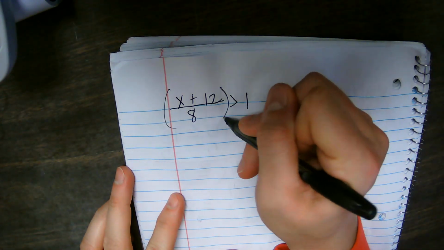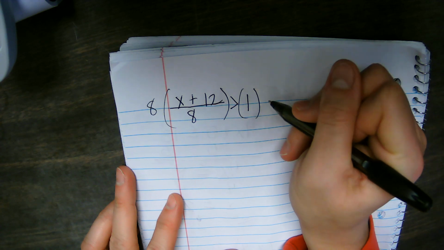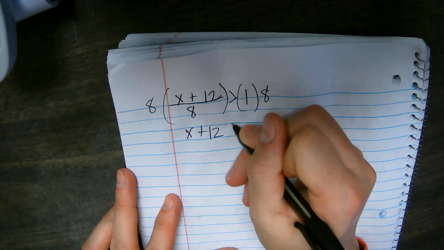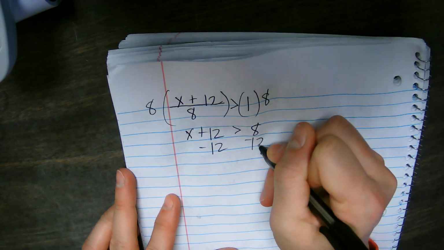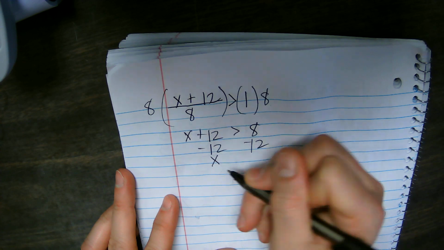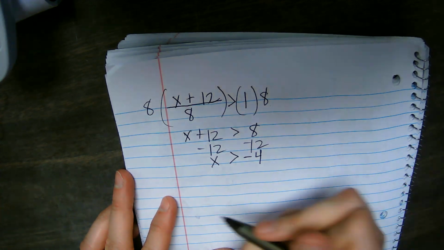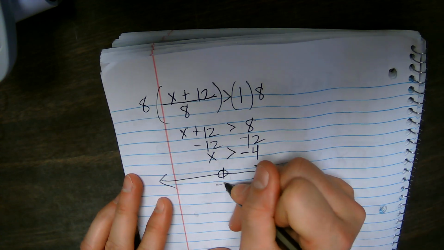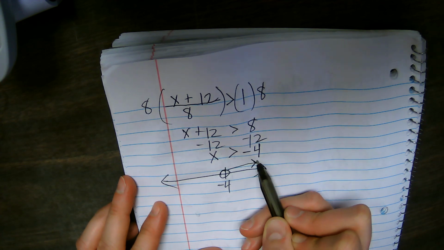So we have to undo this division of the 8 first, since it's all under there. And then we have x plus 12 is greater than 8, subtracting 12 from both sides. So we have x is greater than negative 4. So it's an open circle at the negative 4, and it's greater than, so it's going to the right.